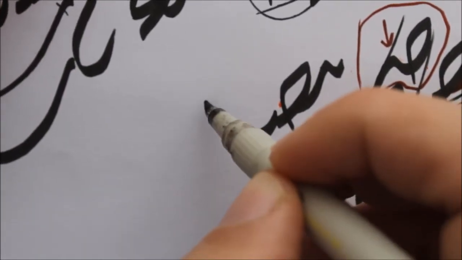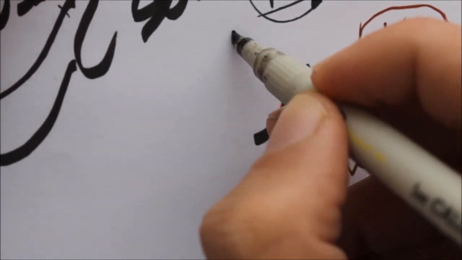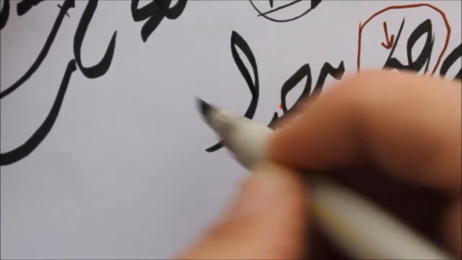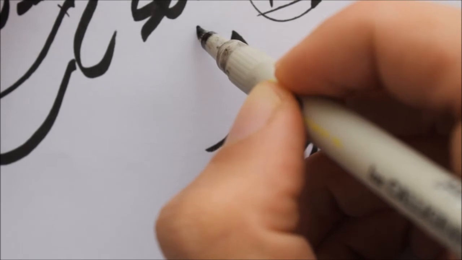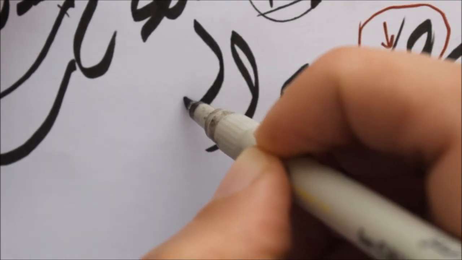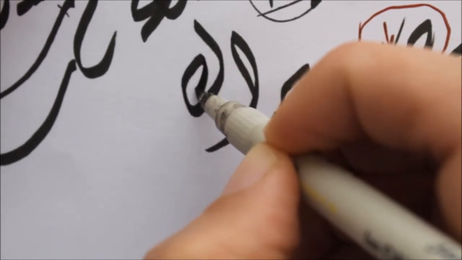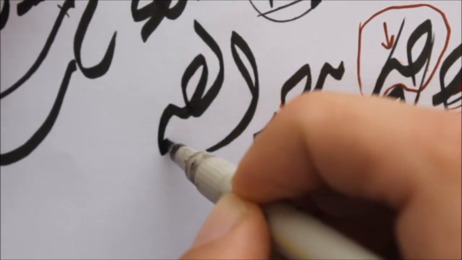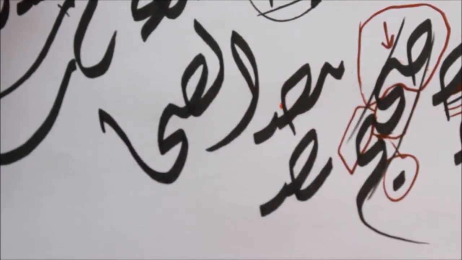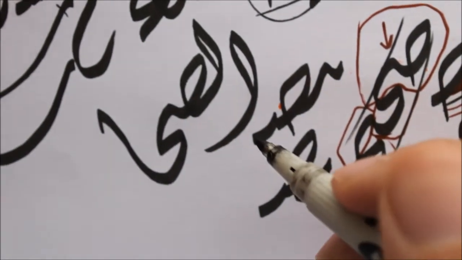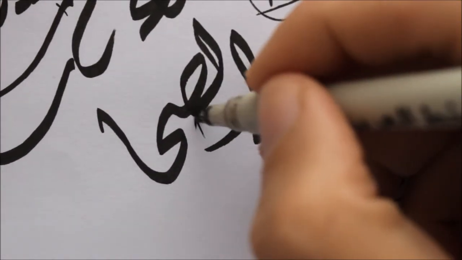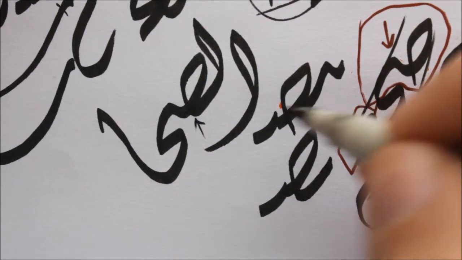So الصحابة, you could write it this way. You've got alif, lam, and as we can see, the connection here is different from this one.